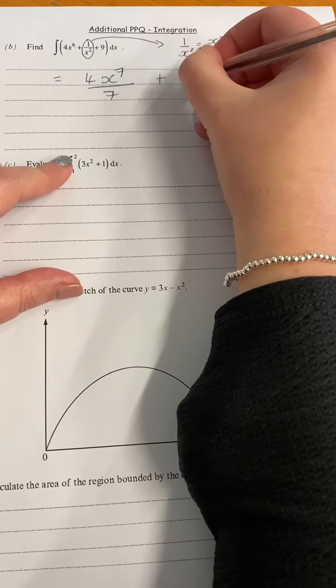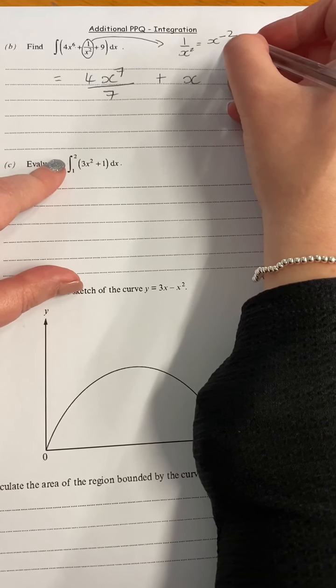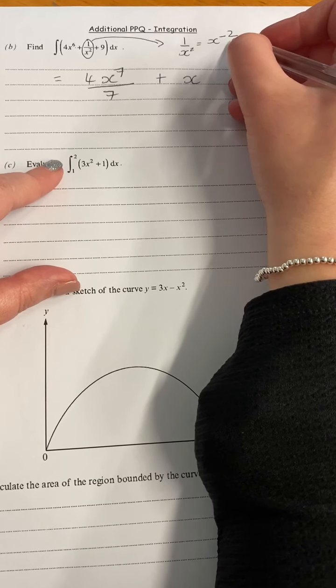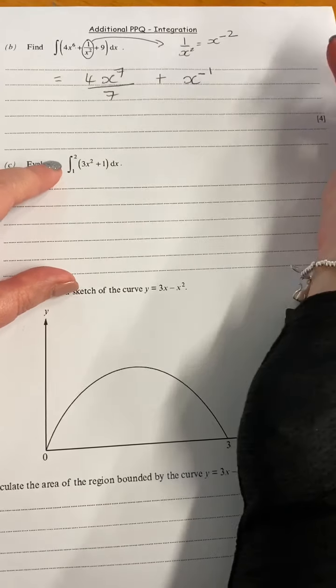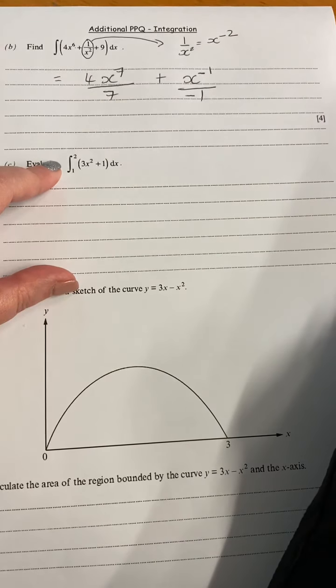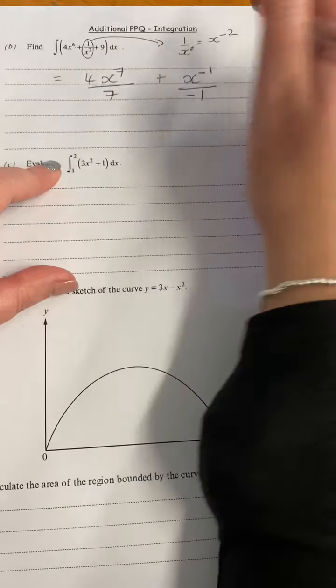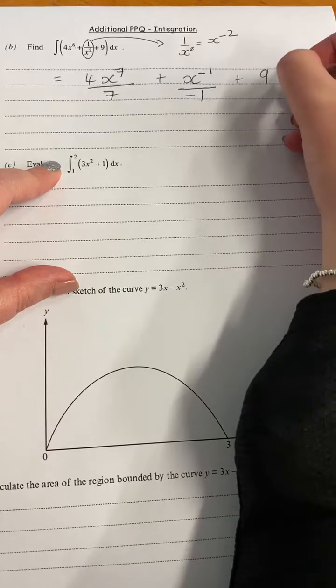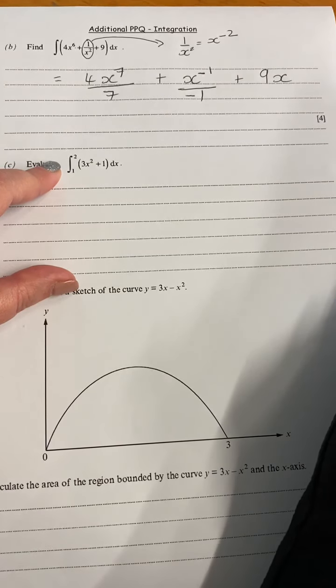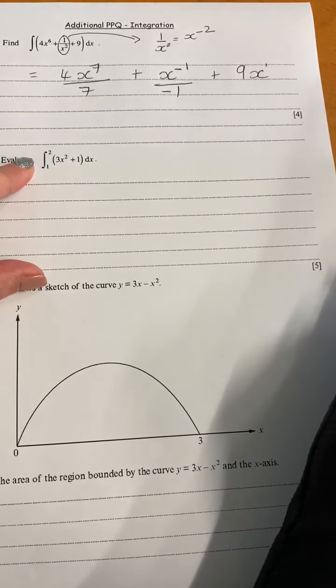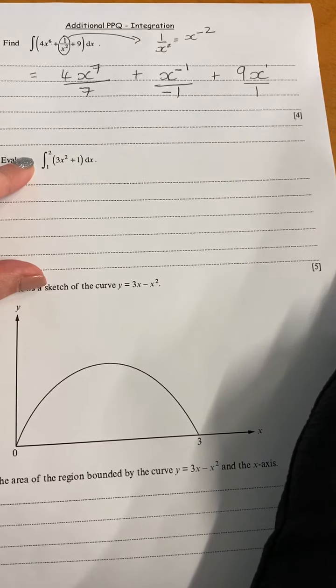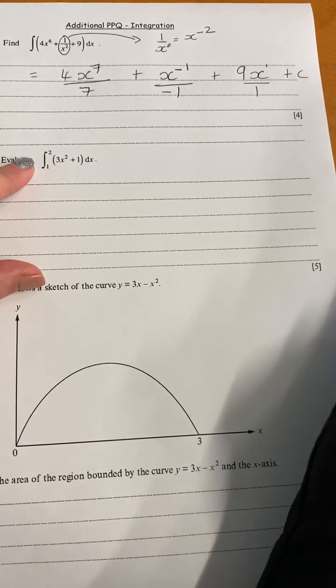So I can say x. Now if I add 1 to that power, so minus 2 plus 1 gives me negative 1, and I divide by my new power, that's minus 1, plus 9. Now I'm adding a power, so I'm adding in that x, so that's what it becomes there, and it's like an x to the power of 1, so you divide it by 1. And with integration, we put plus c on the end.